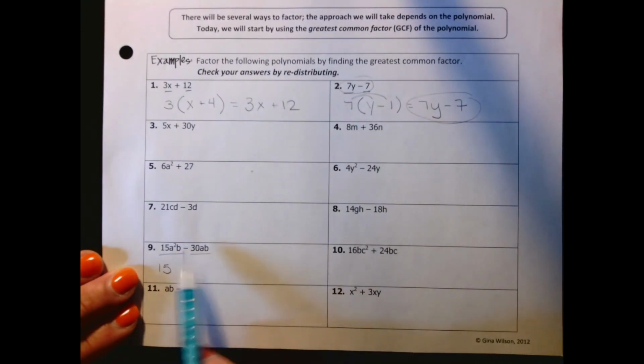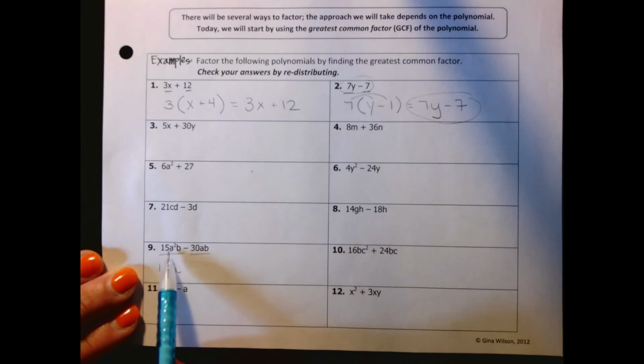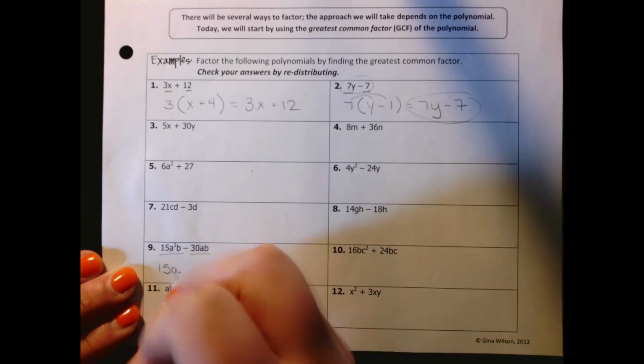Both terms have the variable a. 15a squared b, so this means there's 2 a's multiplied in there, and 30 has 1a. So if I take 1a from both of these, I'll still have 1a left in my first term. And then both of these terms have a b, so I'm going to pull that b out.